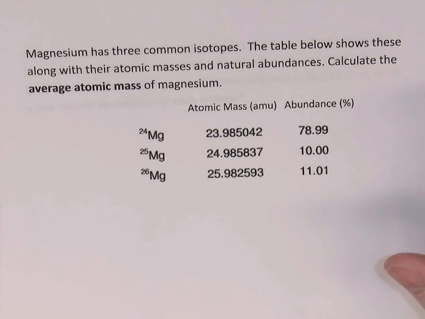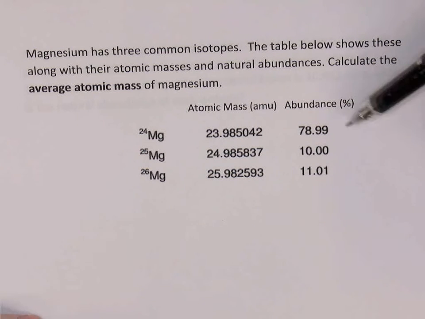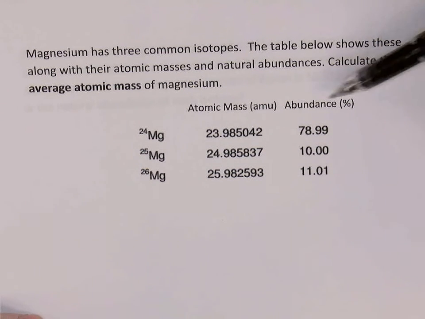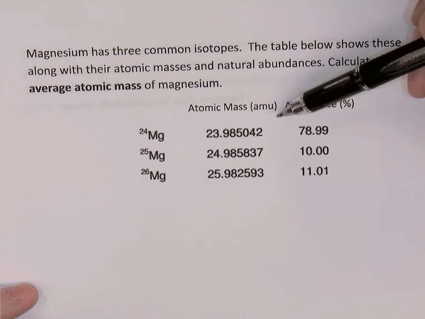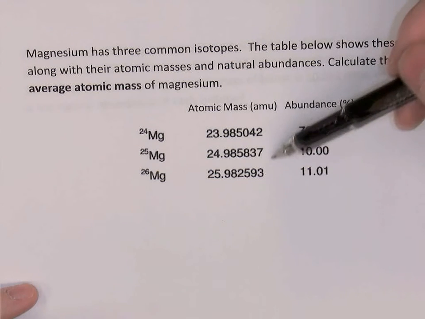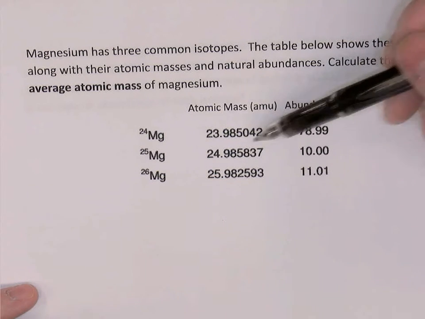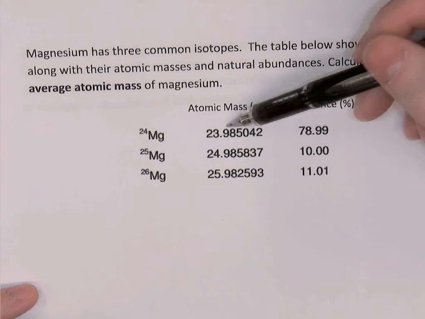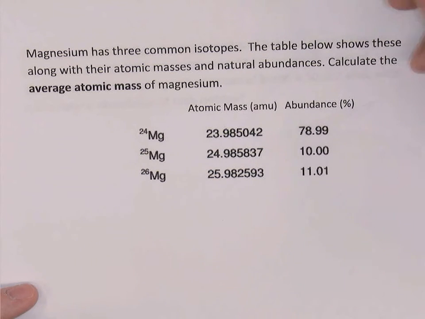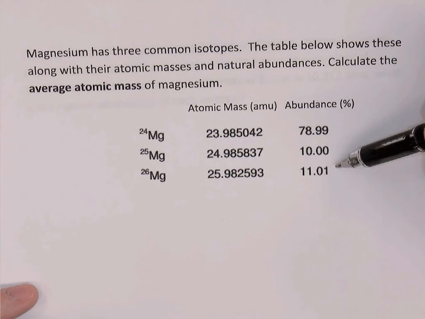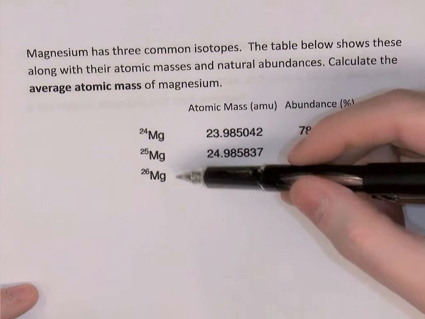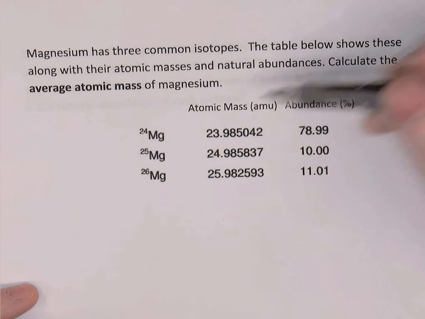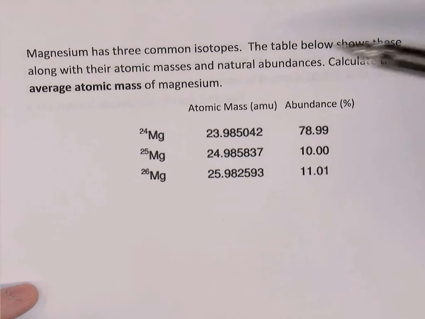In this next question, we're going to take a slightly different tack. We're going to become a little bit more mathematical. We've got a table showing 3 isotopes of magnesium. For each isotope, we're told the exact atomic mass measured in atomic mass units. Very precise. Look at how large the number of significant digits is here. And we're told the percentage abundance for each isotope as well. Here are the 3 isotopes, magnesium 24, 25, and 26. Based on that information, we're going to calculate the average atomic mass for magnesium.